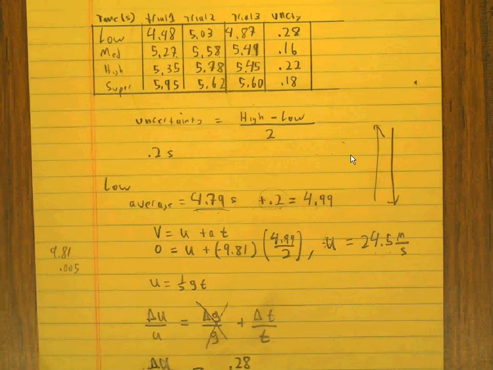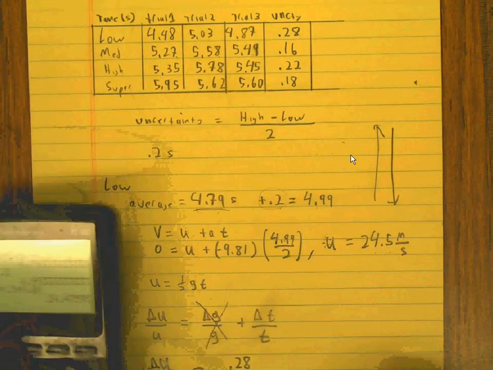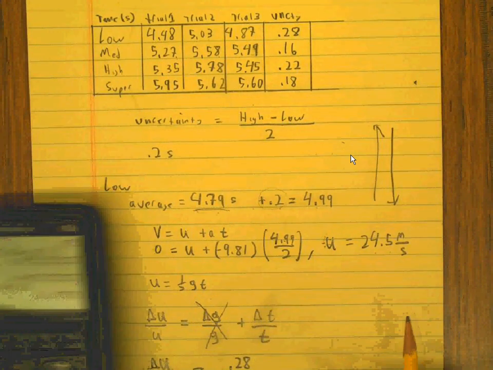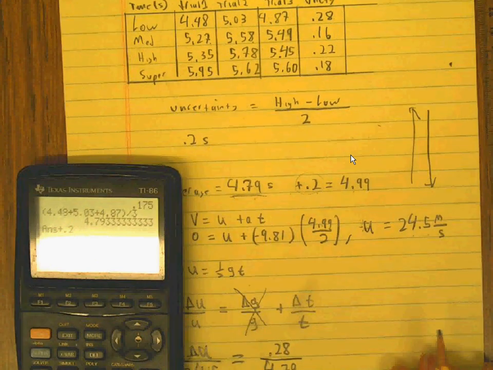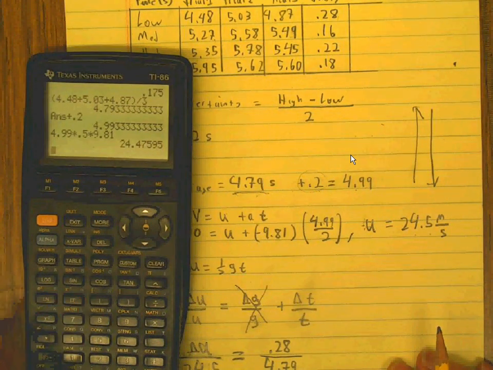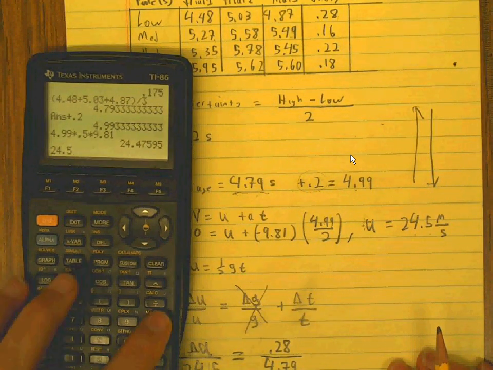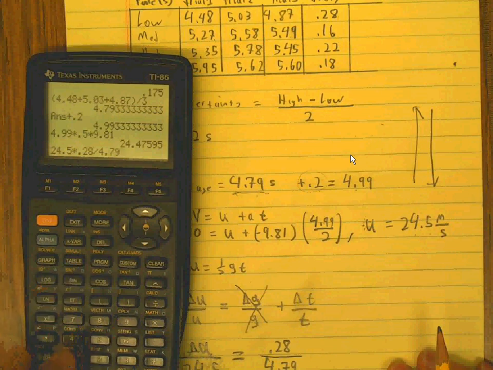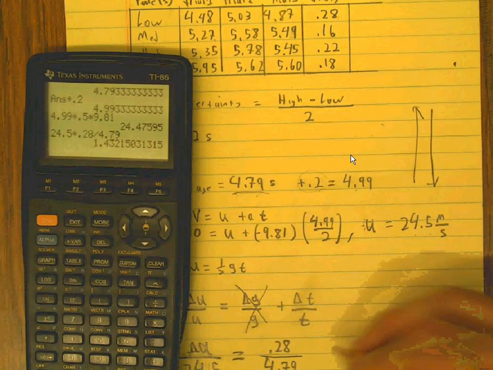I'm just going to calculate that. It basically ends up being this times that ratio. So it's 24.5 times the ratio of 0.28 divided by 4.79, and I get 1.4.